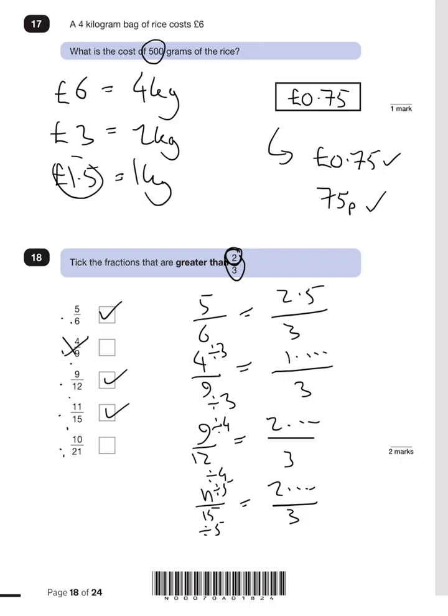And finally we've got 10 over 21. We're going to divide by 7 to get over 3. And 10 divided by 7 is 1 point something, which is less than 2, so no.